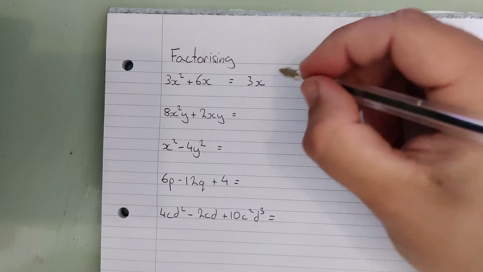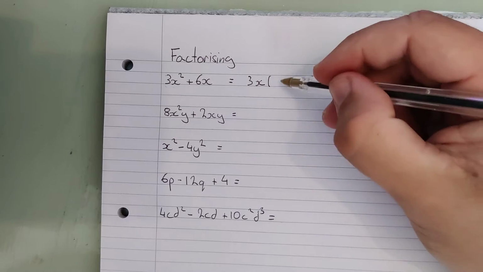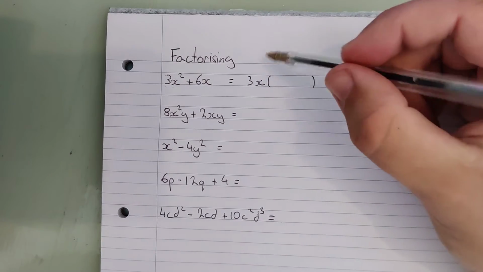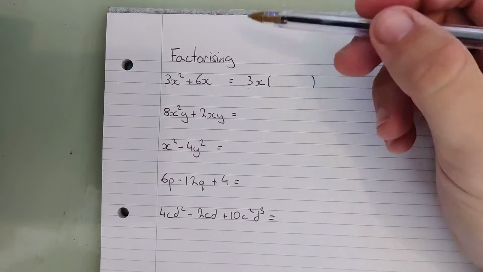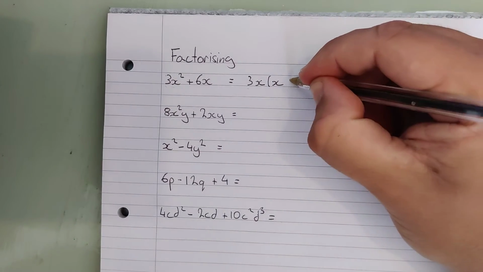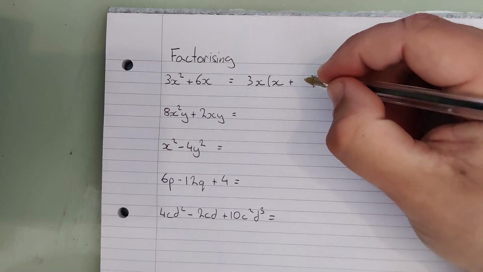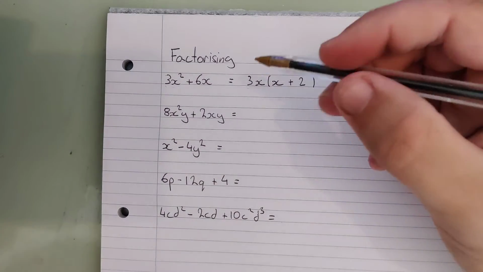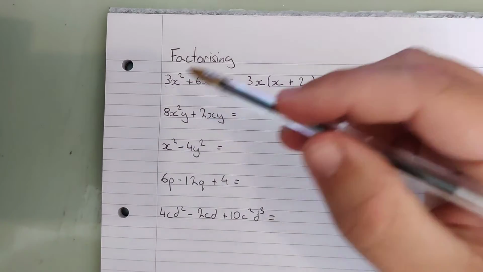So that's what's outside the brackets, and then what we put inside the brackets has to multiply together to equal this. In this case, 3x times what would equal 3x squared? You simply put an x, plus what times 3x equals 6x? 2. And that's done. Next one, slightly more complicated.